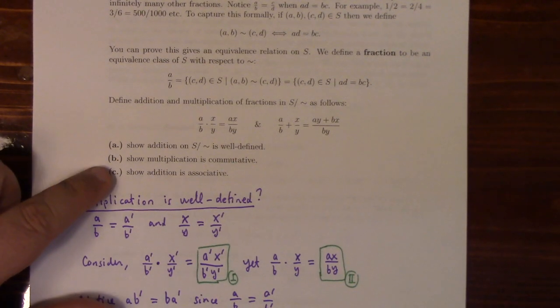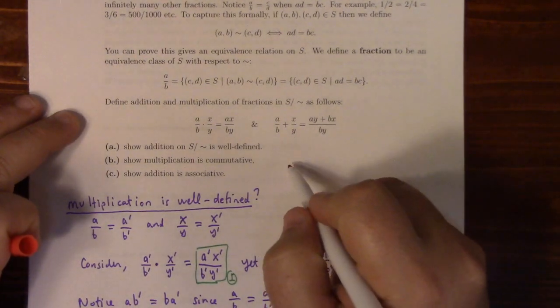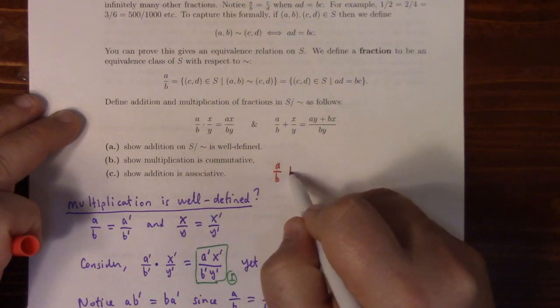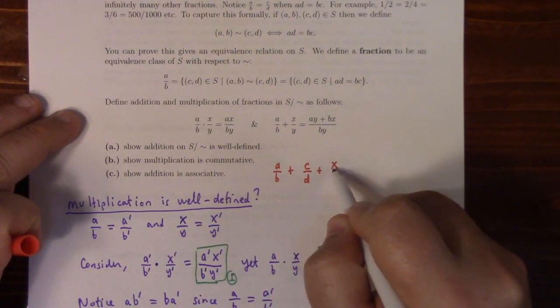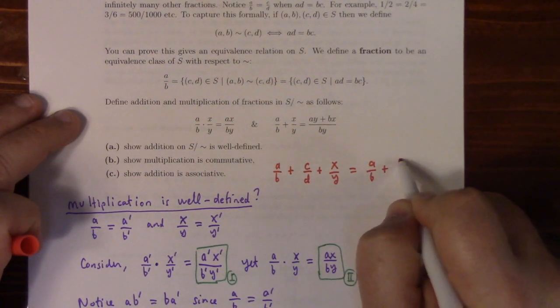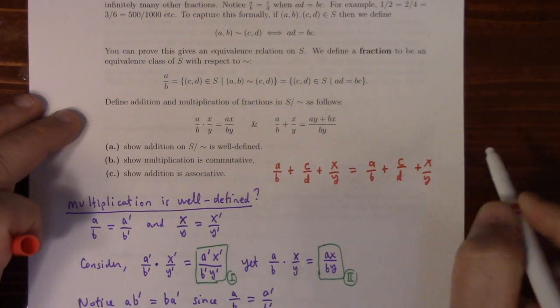So associative means what? That means that you have like A over B plus C over D plus X over Y equals A over B plus C over D plus X over Y. Feel free to use different letters if you don't like these.